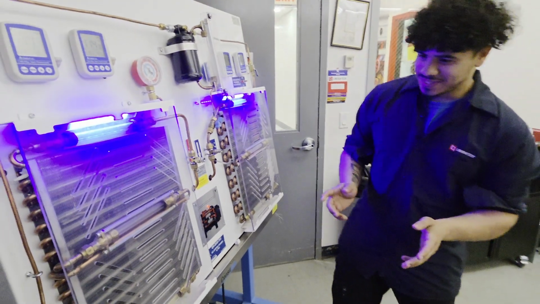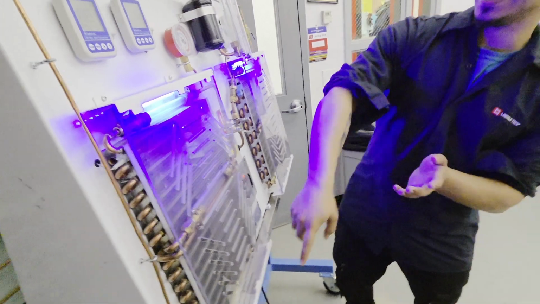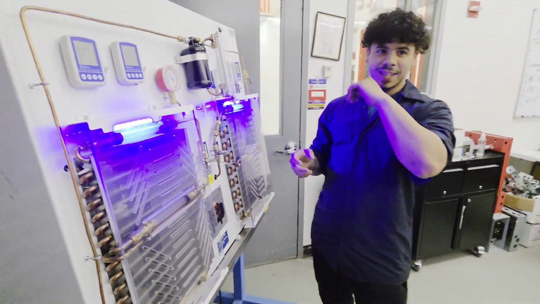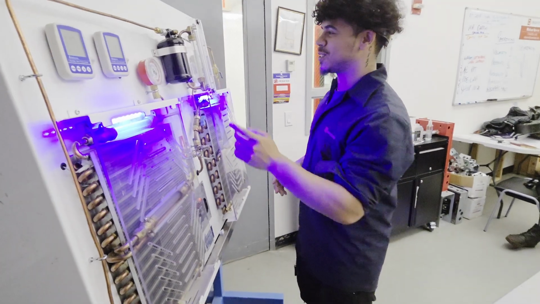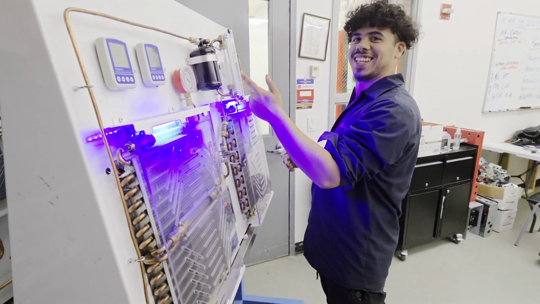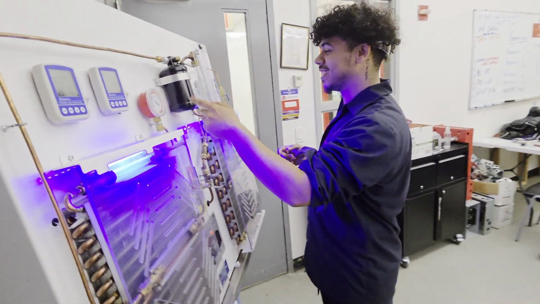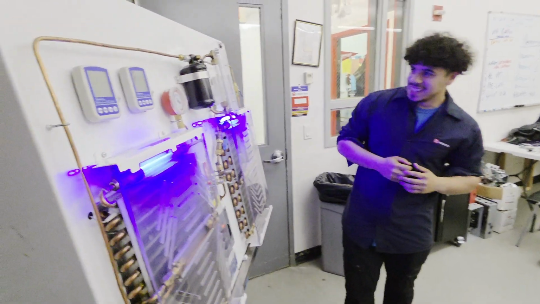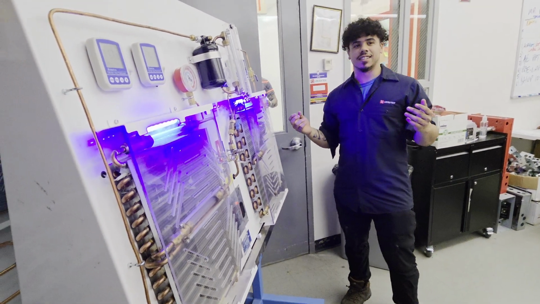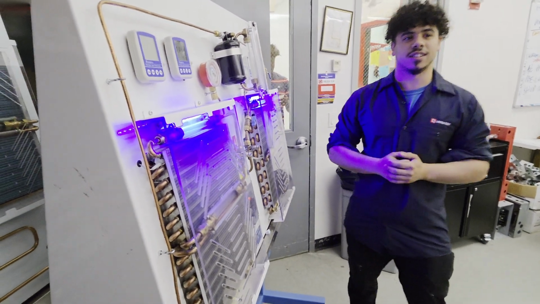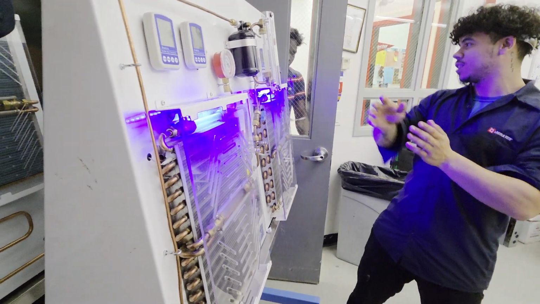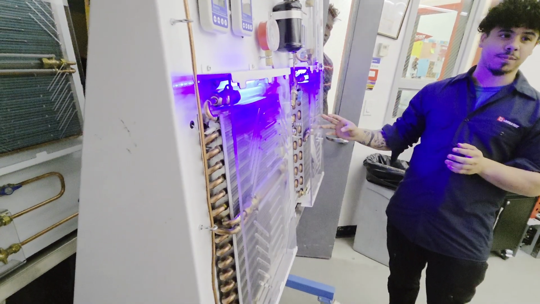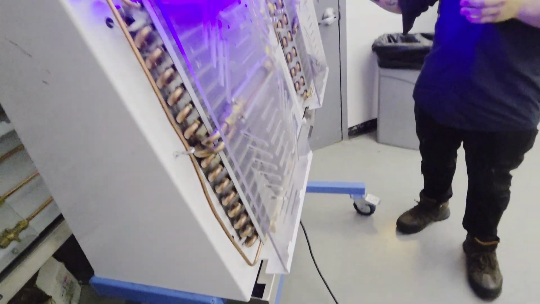Nice. So after it goes through condensation, after it condenses, it goes up and goes through the receiver dryer. Through the receiver dryer, it filters the gaseous refrigerant to make sure it pushes only liquid to go down into the evaporator, to the expansion valve.